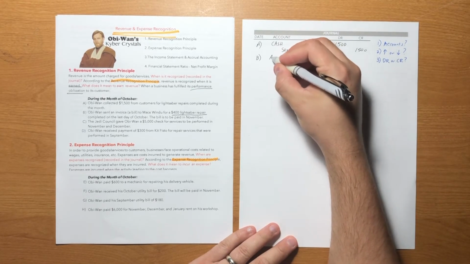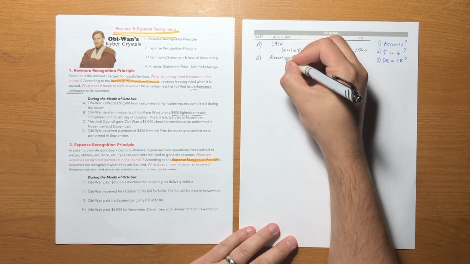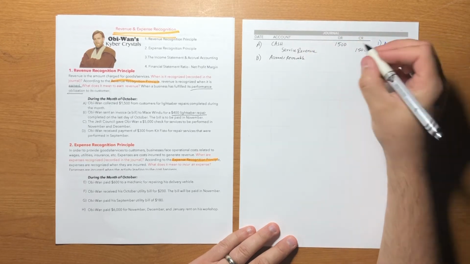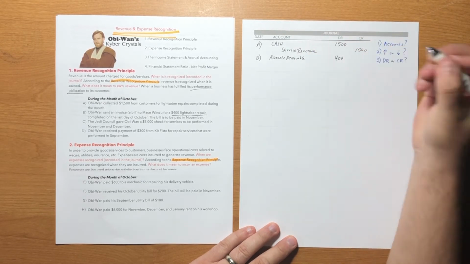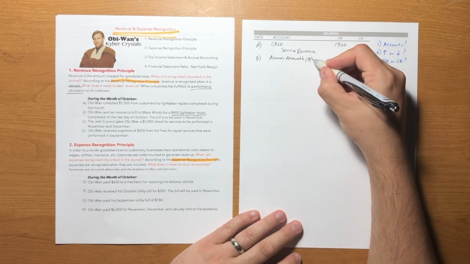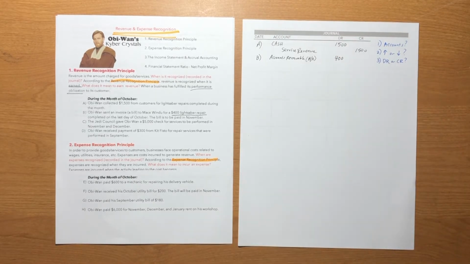And so I am going to debit accounts receivable because Obi-Wan needs to receive $400 from Mace Windu. Accounts receivable, again, or what we abbreviate sometimes as AR, represents the amount our customers owe us. Now, what do we credit here?